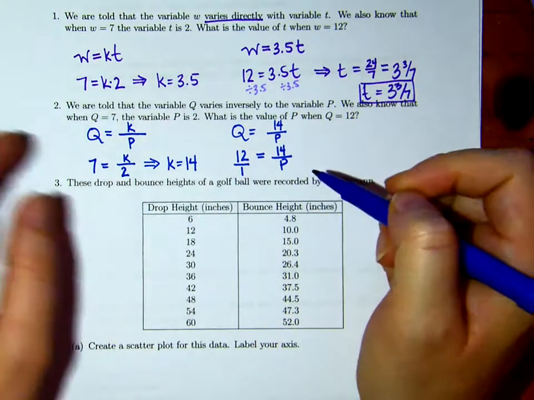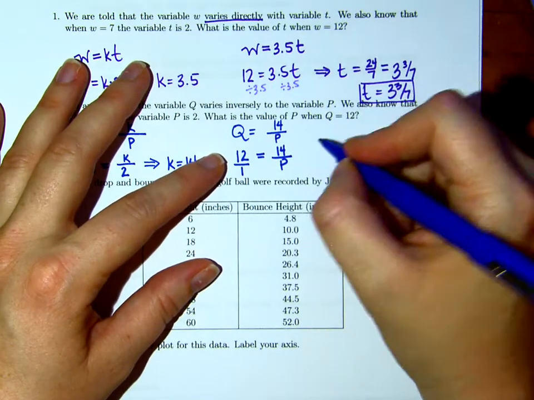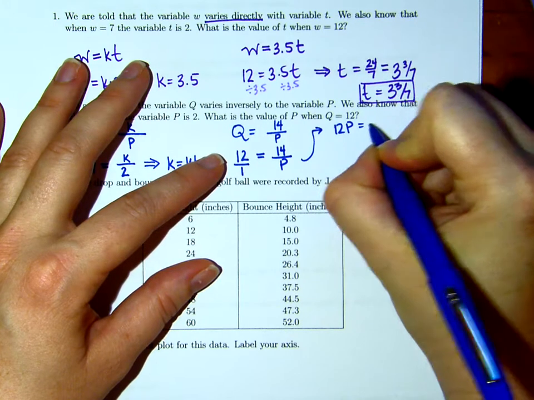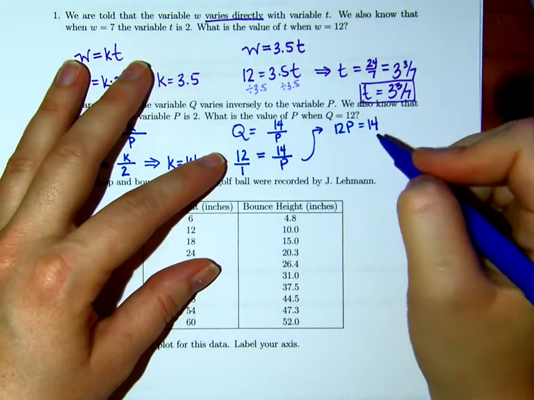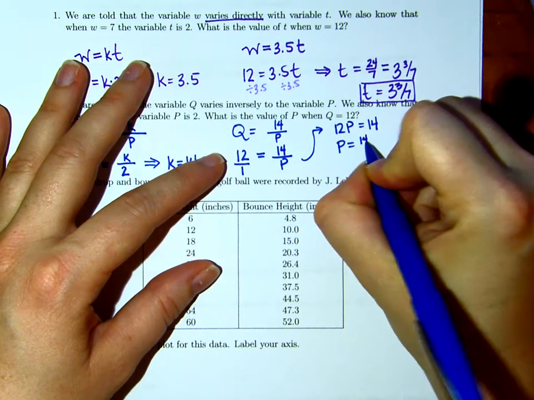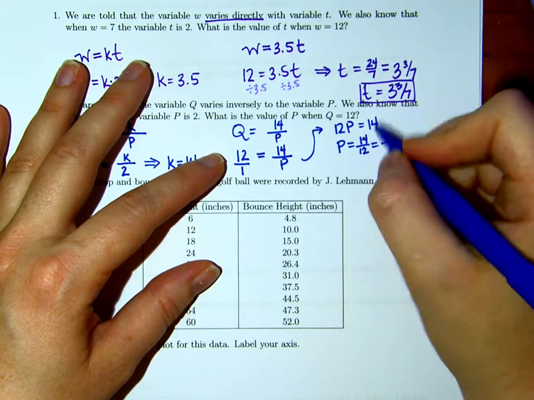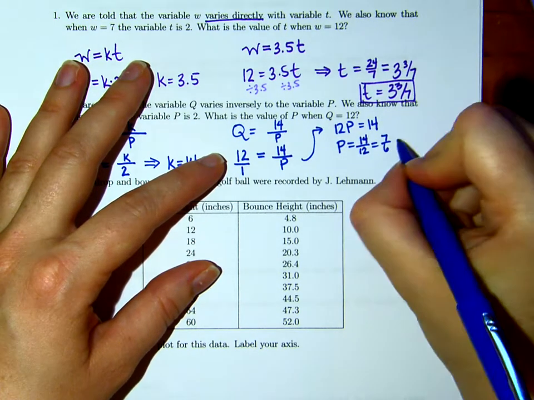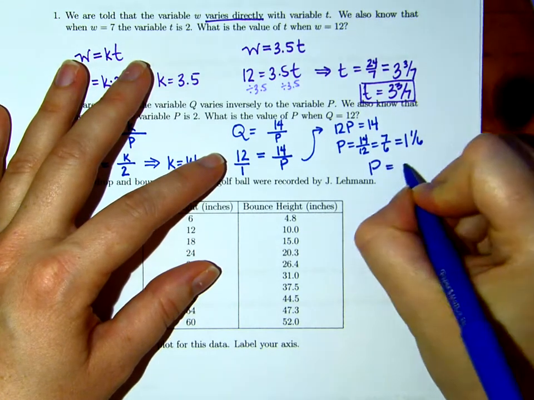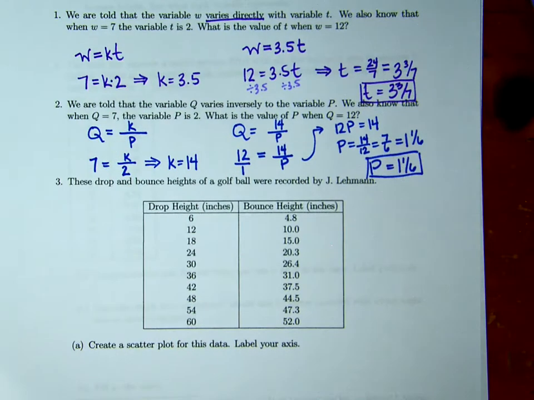So it looks to me like if I scale both sides up by p, then this will say 12 p's is equal to 14. Scale up, and then scale down. p is equal to 14/12. That simplifies to 7/6, or 1 1/6. So p is 1 1/6. Got it.